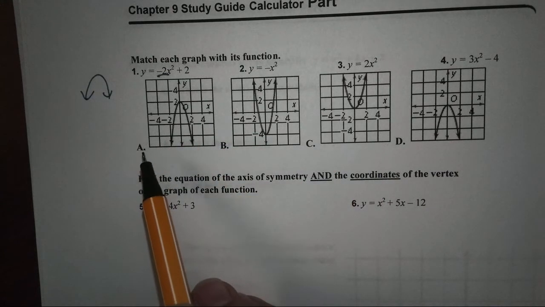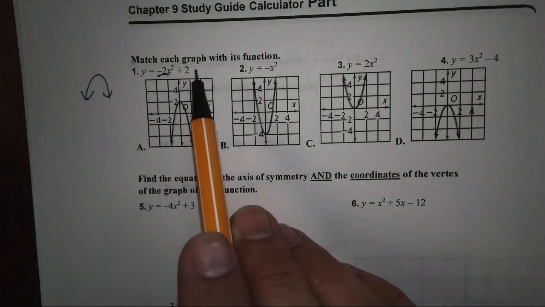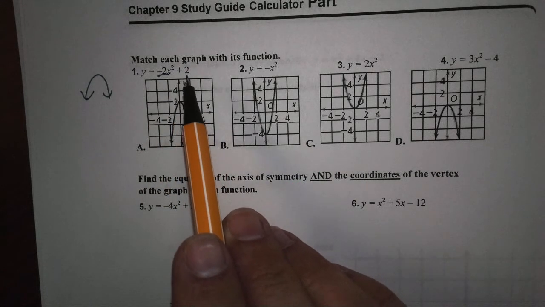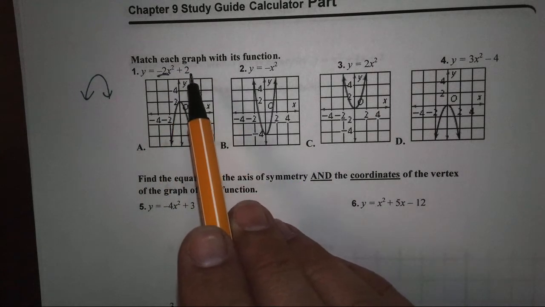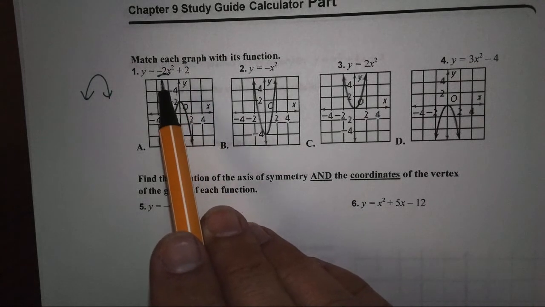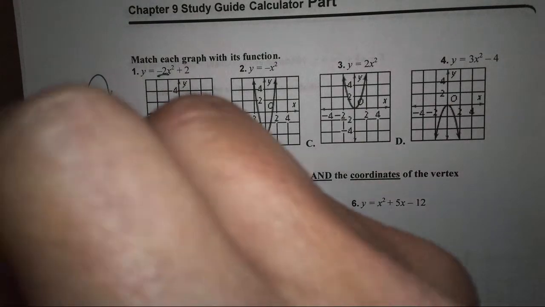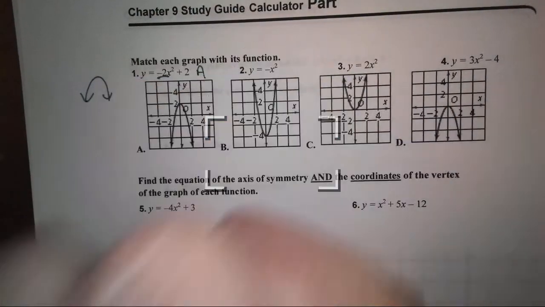The y-intercept for A is 2. Well, if we look at the equation for number 1, our standalone number is 2, which means that's our y-intercept. Or if we wanted to prove it, to get a y-intercept, you take the x out and put a 0 in its spot. And if you do that, order of operations, you would get 2. So 1 has to match up with A.